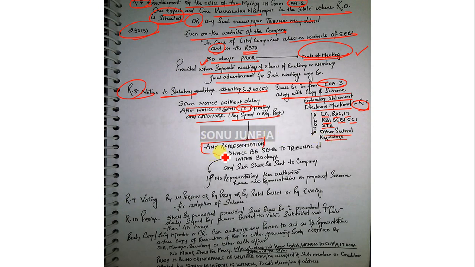After the notice is sent to the members and the creditors, any representation received within the period of 30 days, irrespective of whether it is from the members, the creditors or the regulators, shall be sent to the tribunal within 30 days, and such representation shall also be sent to the company. If there is no representation, then the authorities have no representation, and I'll go on with the proposed scheme.